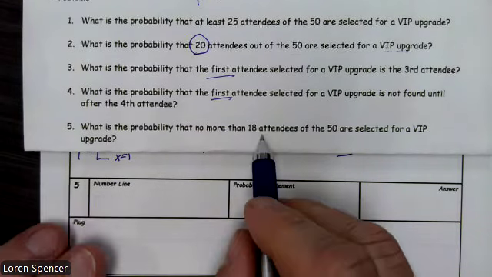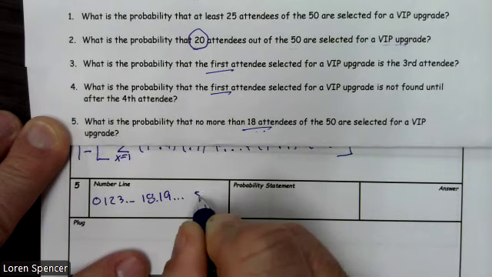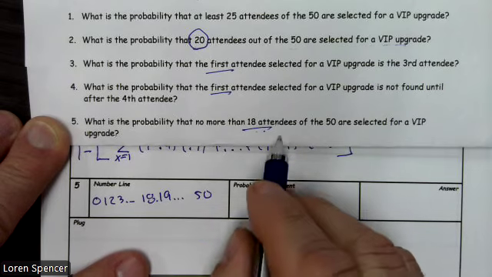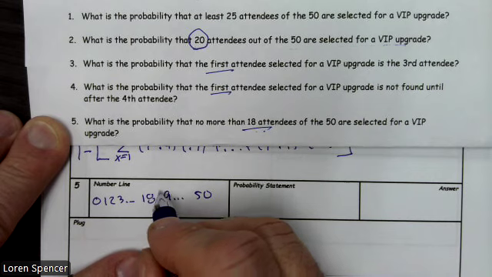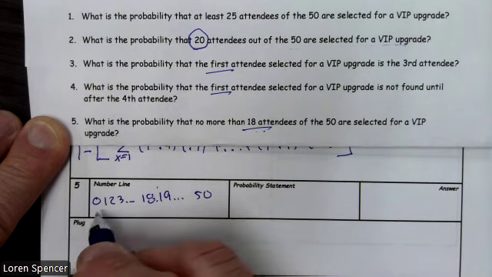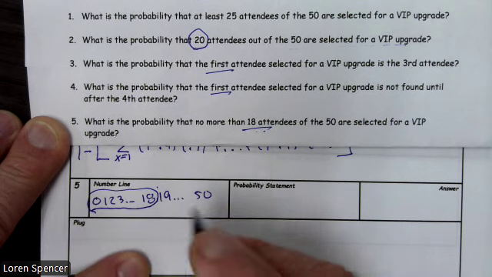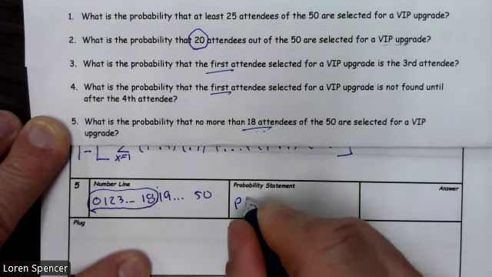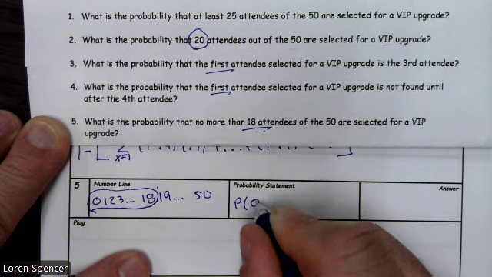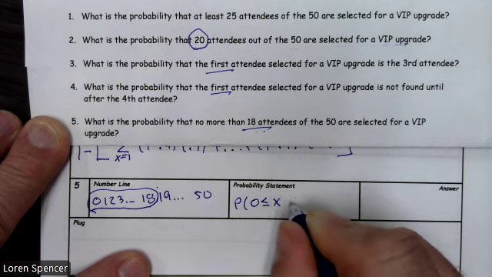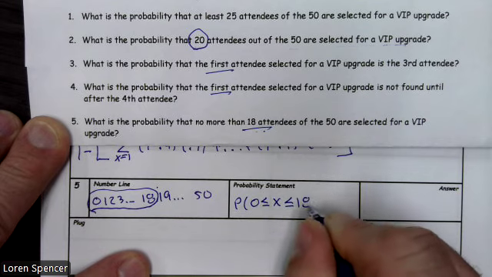So 0, 1, 2, 3, dot, dot, dot, 18, 19, dot, dot, dot, all the way to 50. Well, no more than 18. Well, 19 is more than 18, but 18 is not. So I'm looking for these values. So this is the probability that 0 is less than or equal to x is less than or equal to 18.